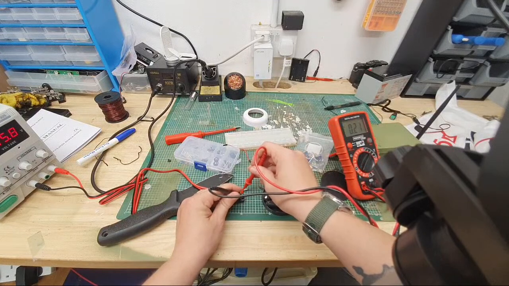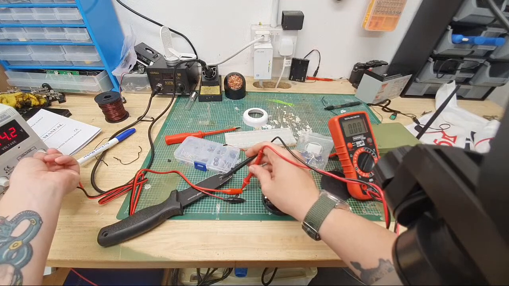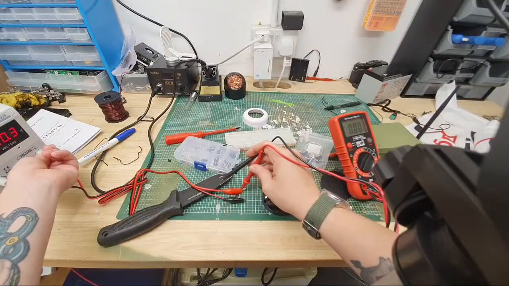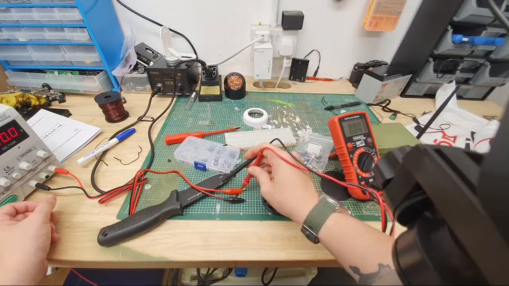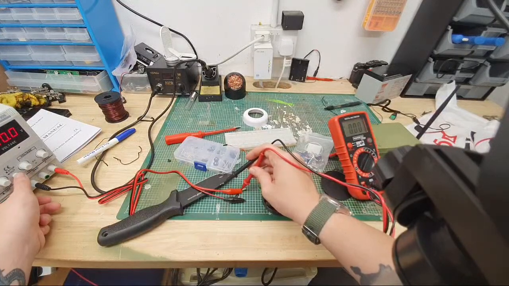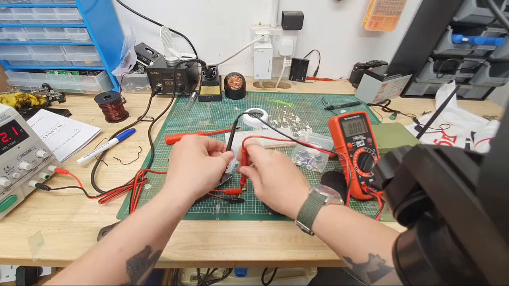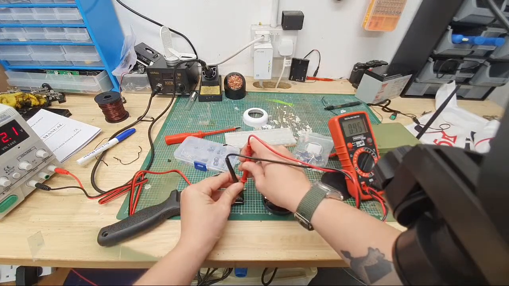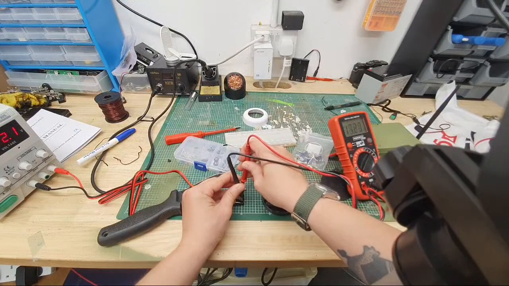Concern. Yes. Oh, actually did get a bit of current there. Oh, there we go. Now we're getting a good voltage. Okay.